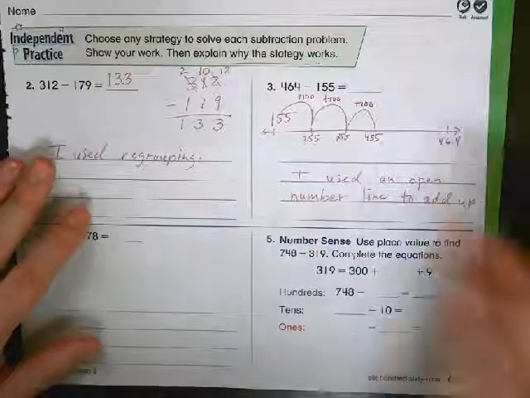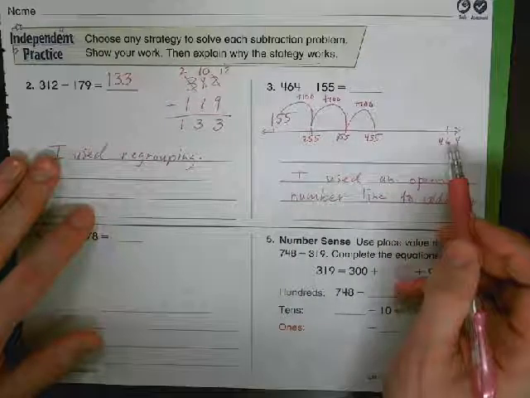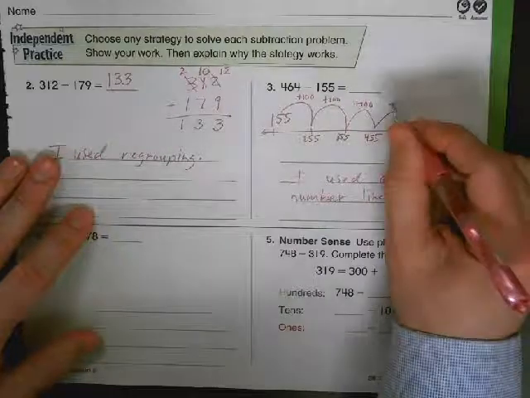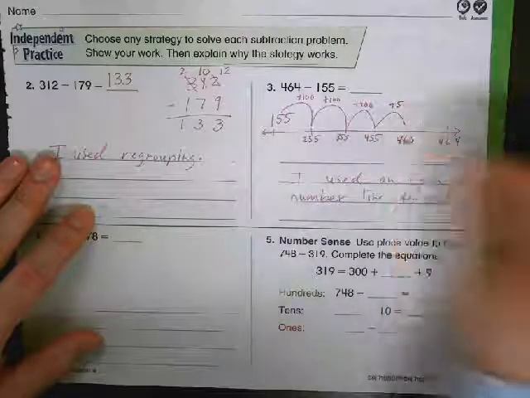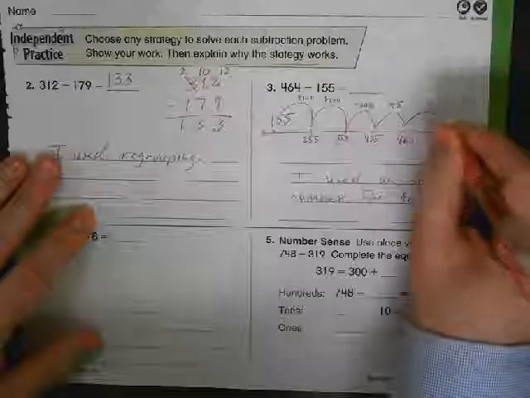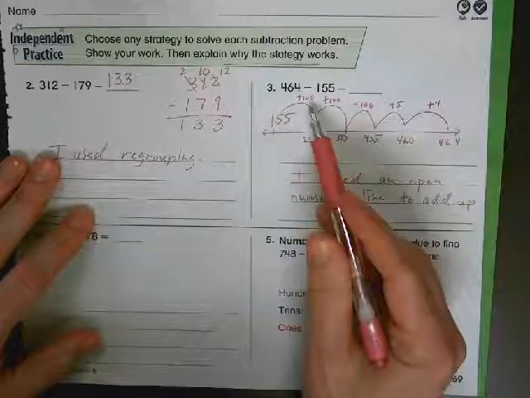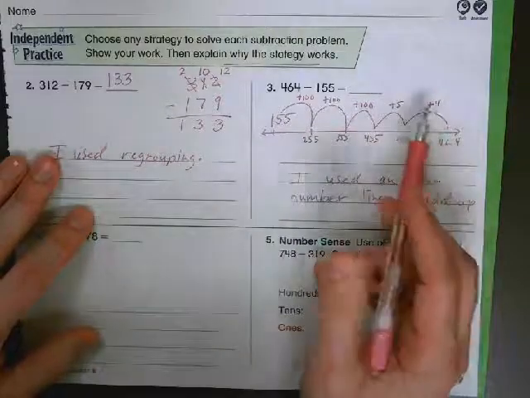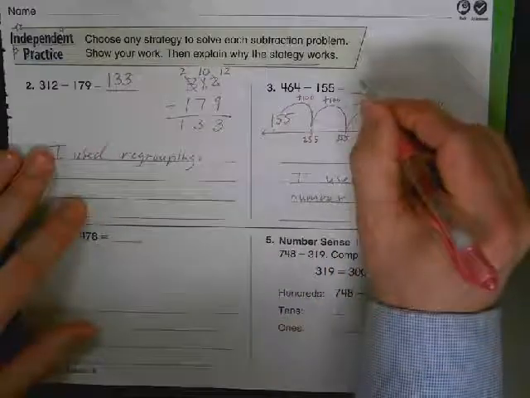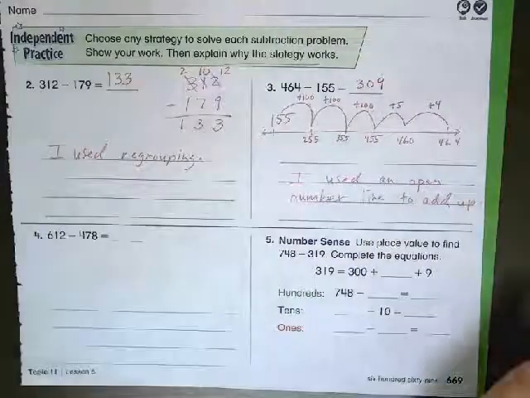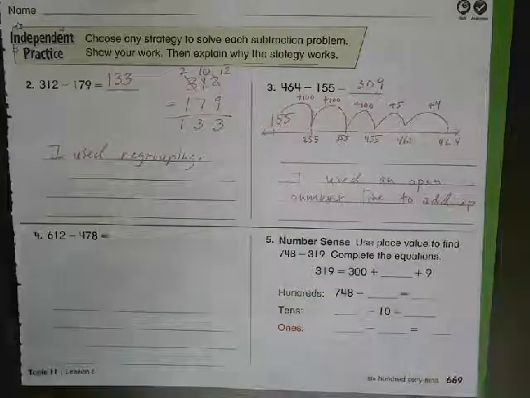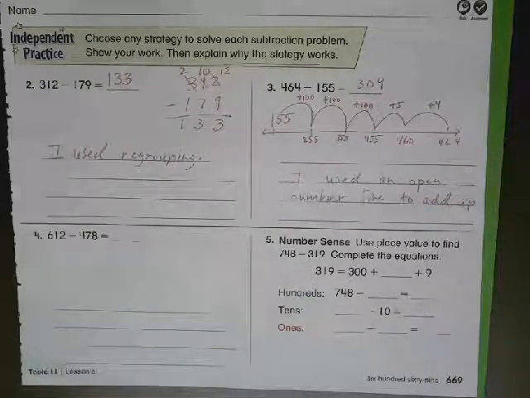So far, so good. Now I have to get from 55 to 64. Always nice to get to the nearest 10. I'll do plus 5. Plus 5 gets me to 60, 460. Now I need to get from 460 to 464. You could do plus 1, plus 1, plus 1, or you could just do plus 4. So now here's my answer, 100, 100, 105, and 4, which is 309. So that's a second strategy you can use.